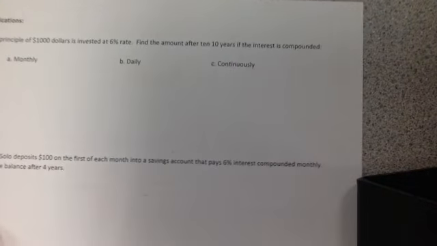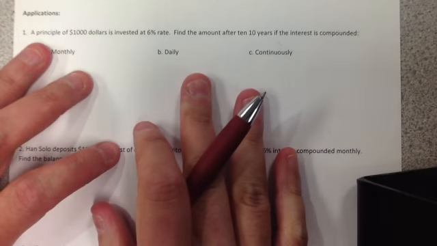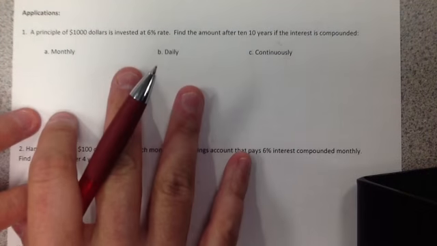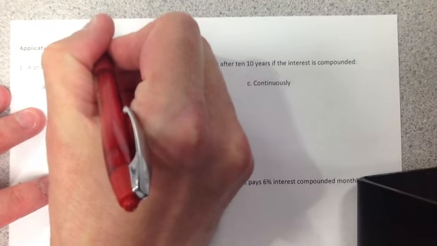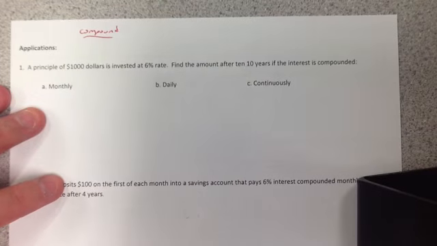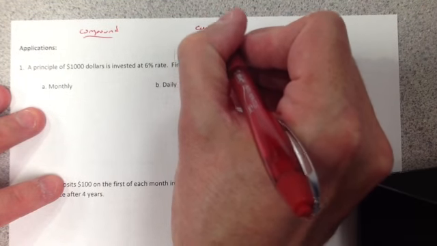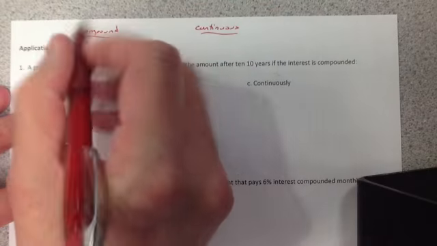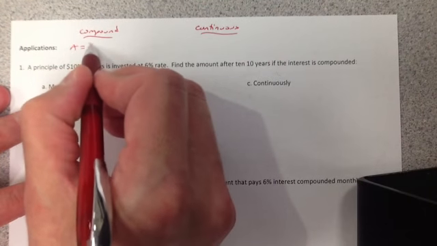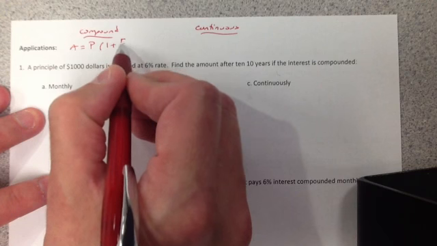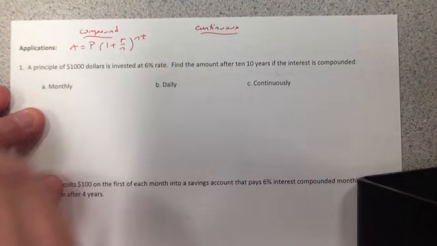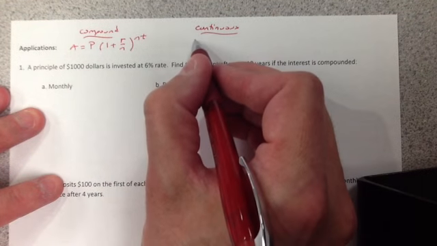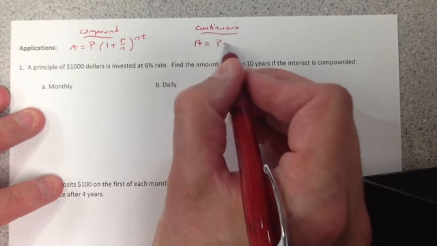So let's take a look at the back here. Some application problems, okay? We're going to take a look more at these in part 2, but one thing I want to set up with you right now, we have 2 different formulas going on here. You have your compound formula from earlier this year, and you have your continuous. So let's review those. Compound, remember, to get the amount, it's your initial principal, P, times 1 plus the rate over the number of compoundings, n, to the nt. Continuous, that's Pert. To get the amount, it's P e to the rt.